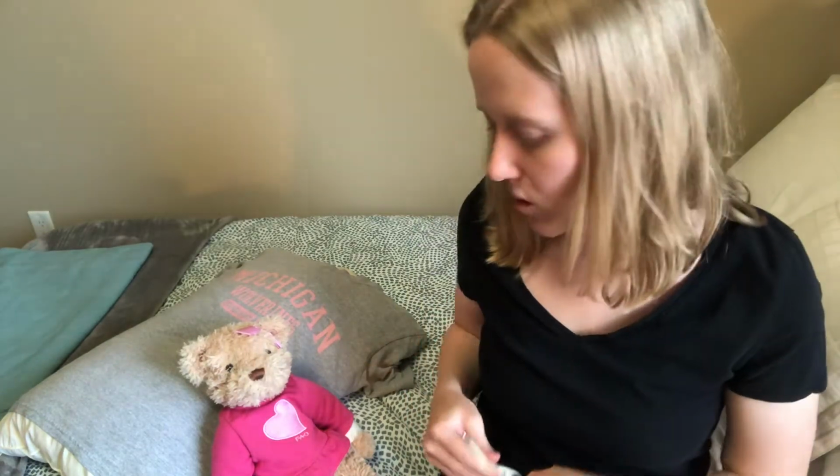Perfect. So a temperature can range anywhere from 35.8 all the way to 37.3 degrees Celsius. Mrs. Teddy Bear's is 36.8, so hers is normal. Next, I'm going to perform heart rate.